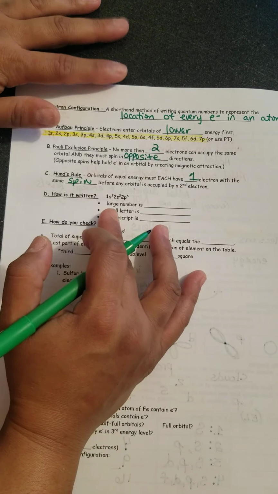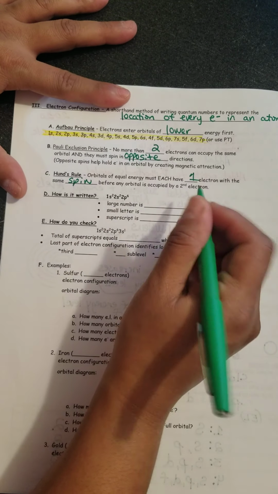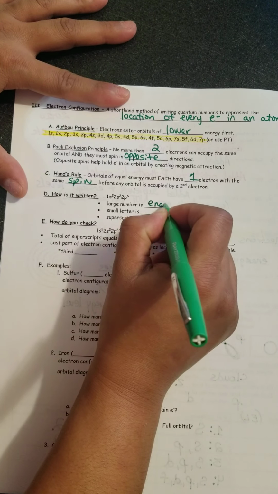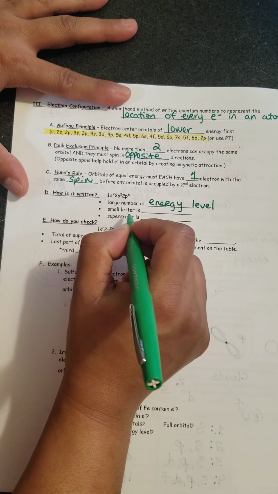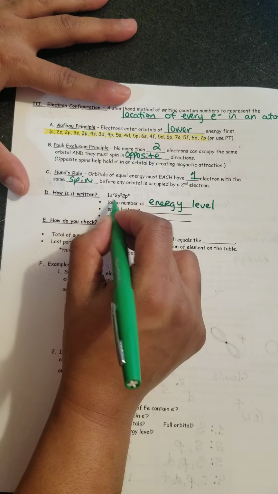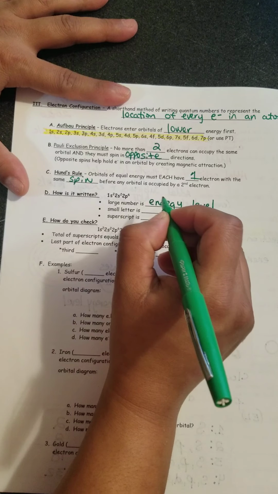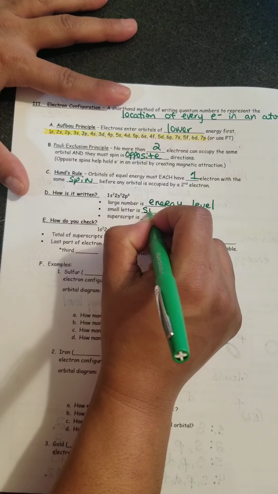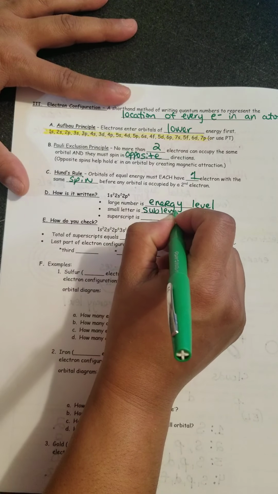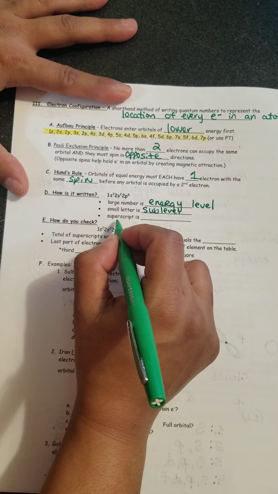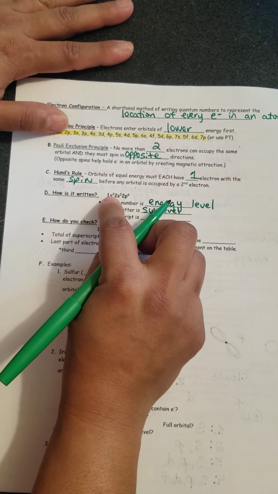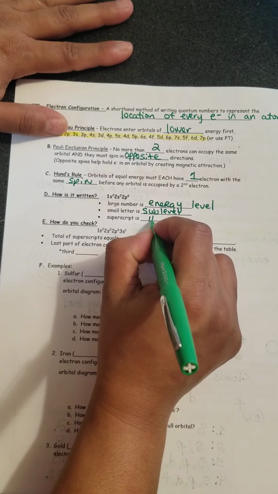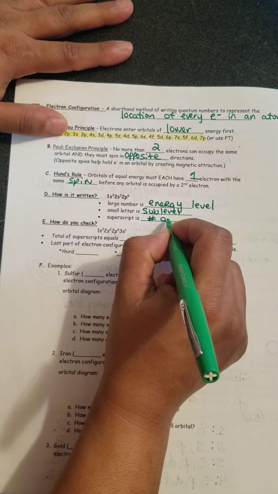So the large number is the energy level. The small letter behind that number is the sublevel. And that little superscript up here, that little number at the top, is the number of electrons.